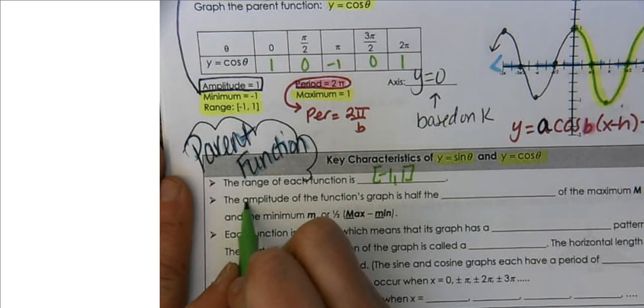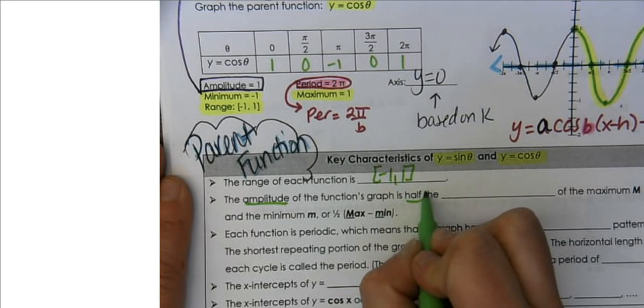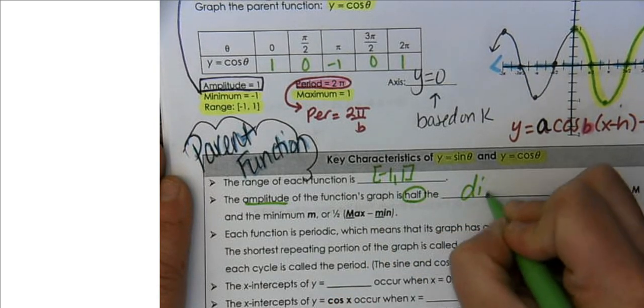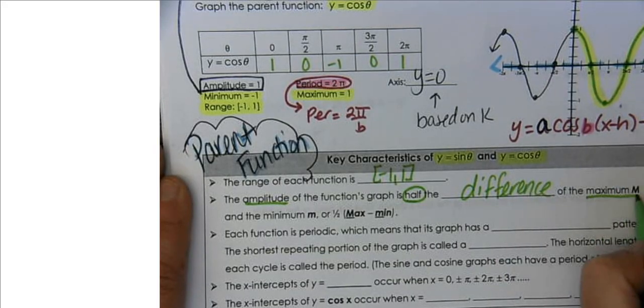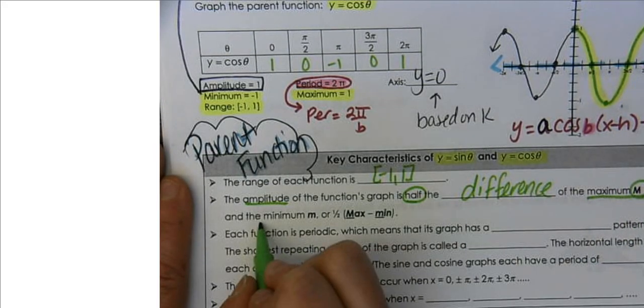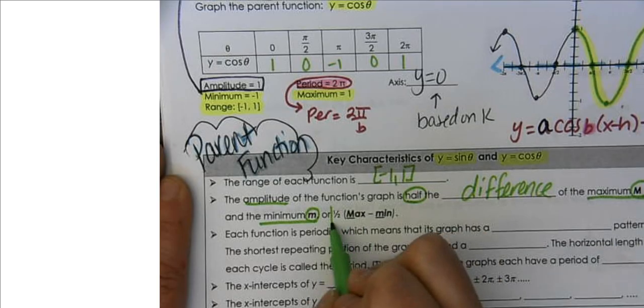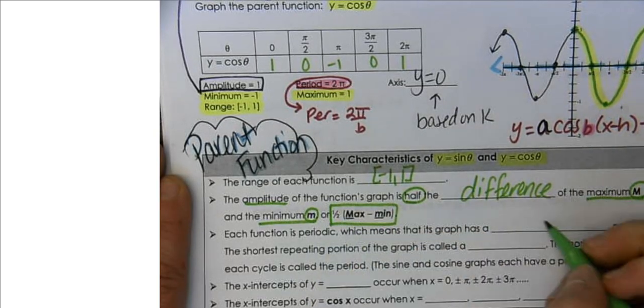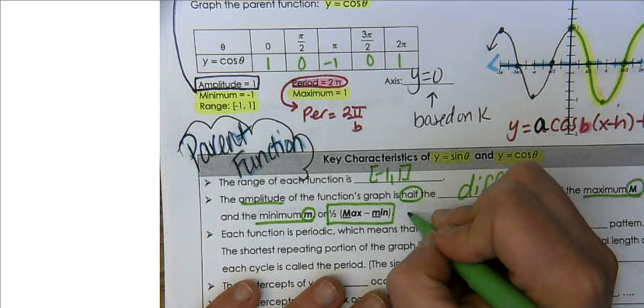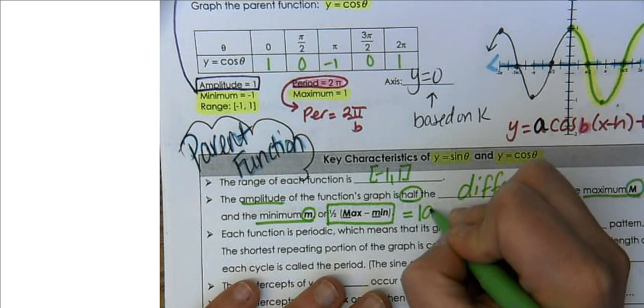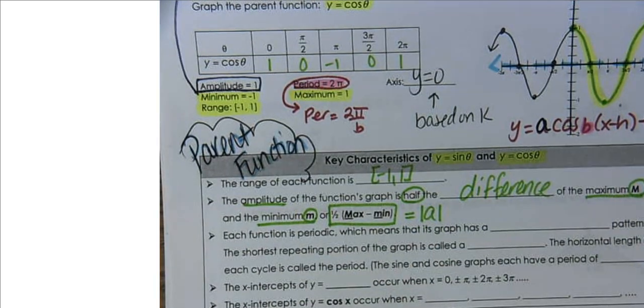The amplitude of a function's graph is half the difference of the maximum, capital letter M, and the minimum, little m. And that formula is 1/2 the max minus the min. It is essentially equal to the absolute value of A every single time.